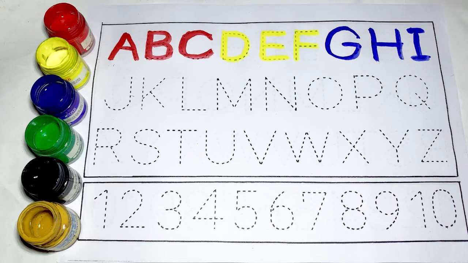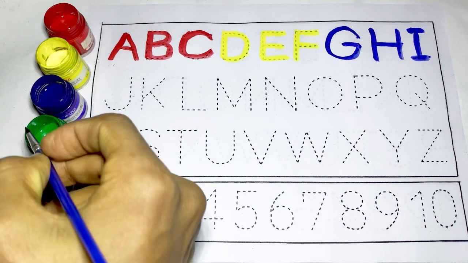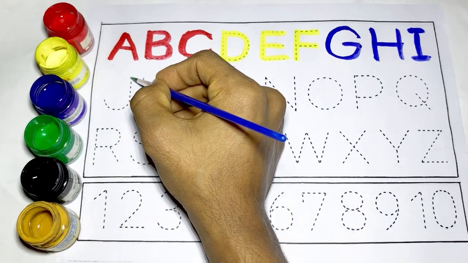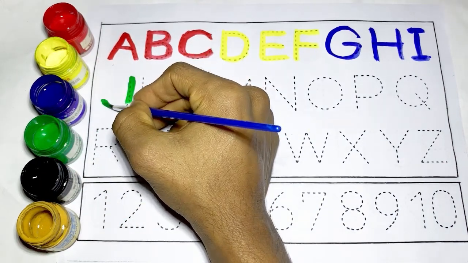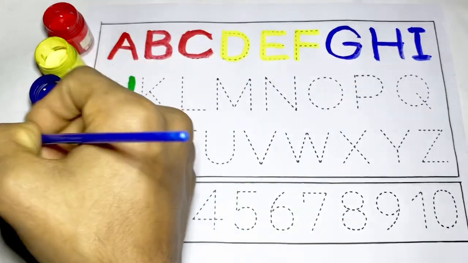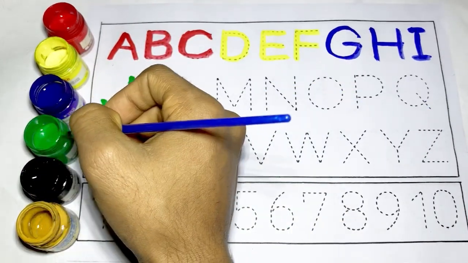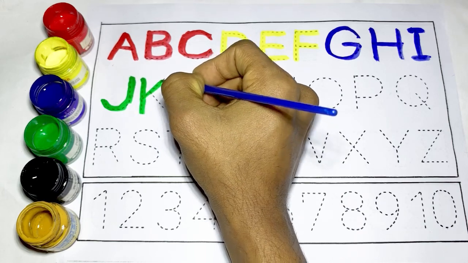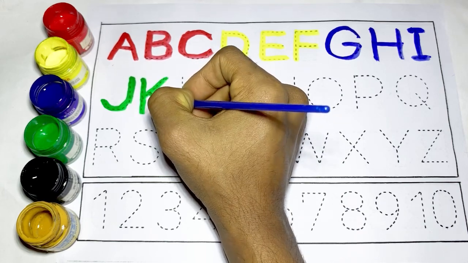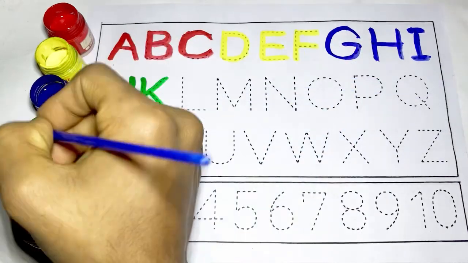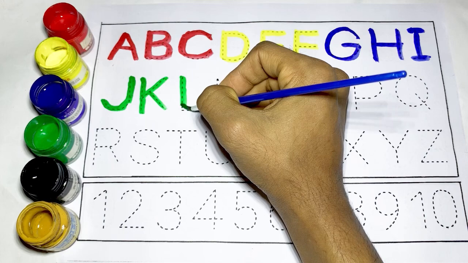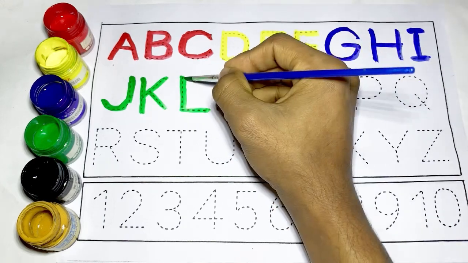Kids now draw J. J for joker, J for jackfruit, and use green color. Kids again use green color and draw K. K for kite, K for king, the alphabets of K. Kids again use green color and draw L. L for lion, L for lemon.